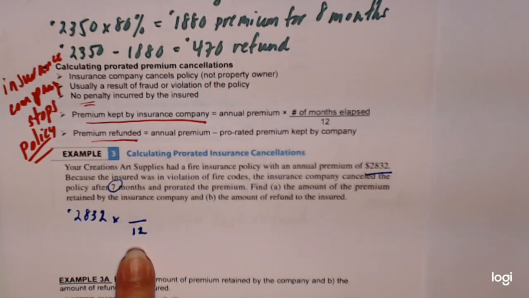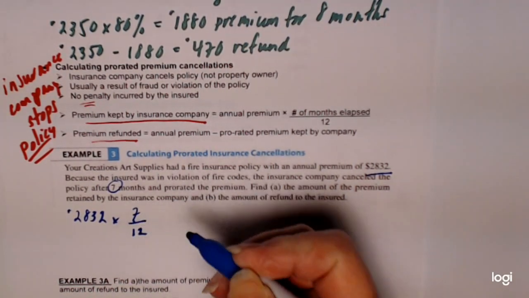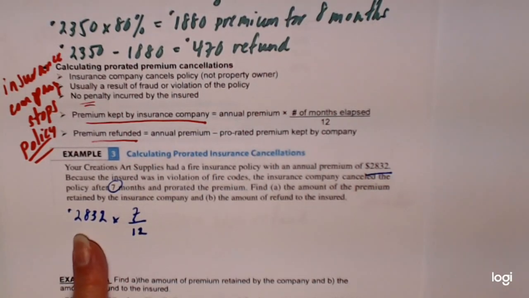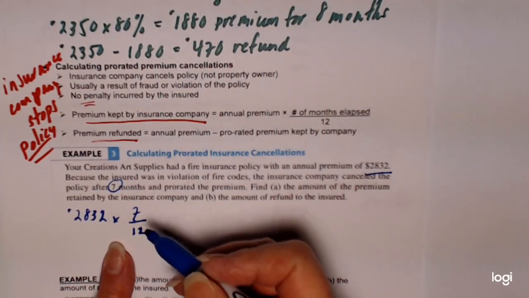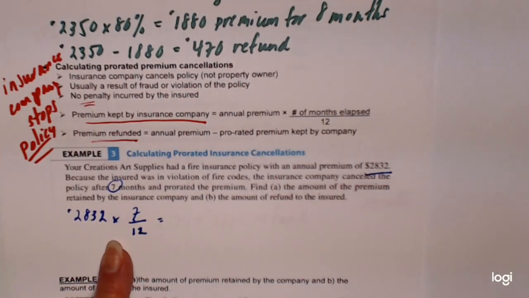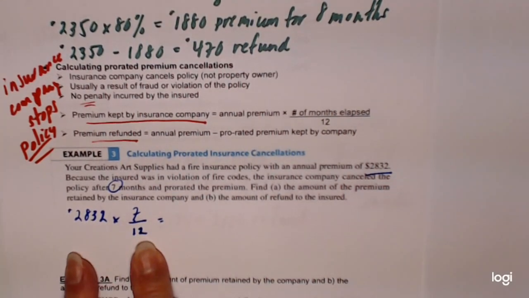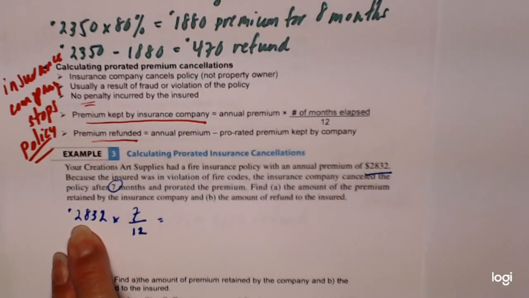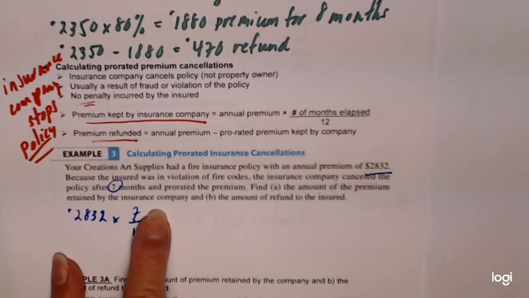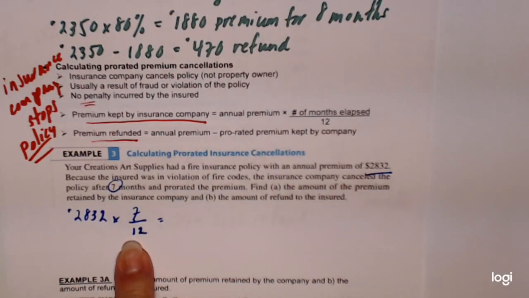And in this case, it's 7 months. So we multiply this by 7/12. Now, in doing this, you could, in your calculators, to keep it easy, do 2,832 times 7, and then divide that by 12. If anybody wants to go over how you do these in the calculators, please let me know, and we can look at that.